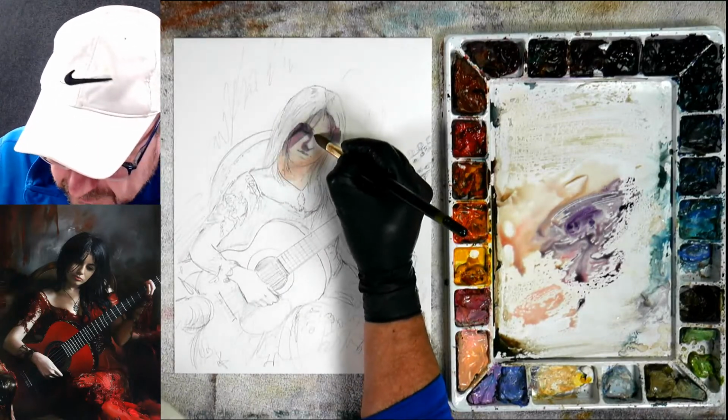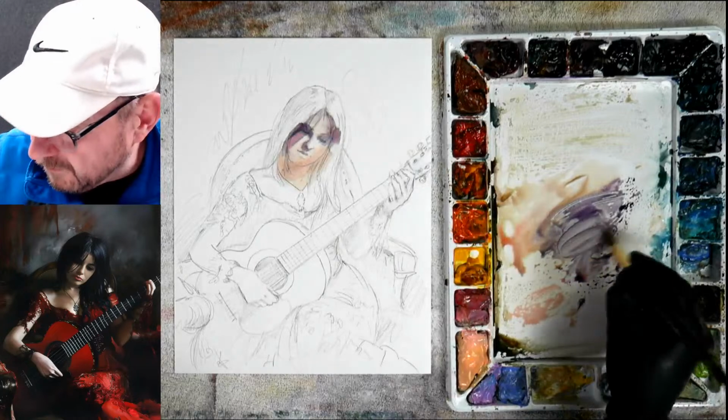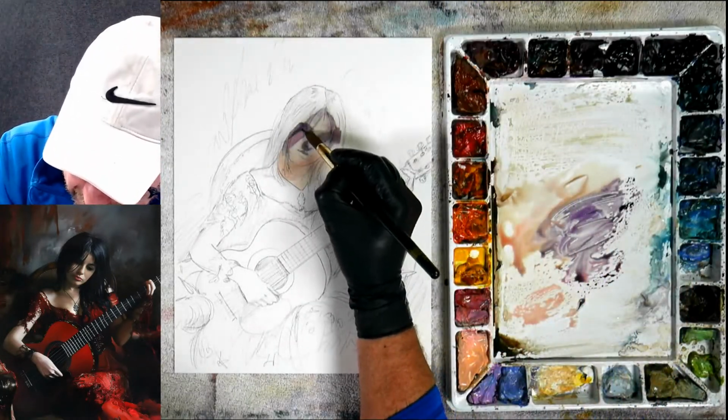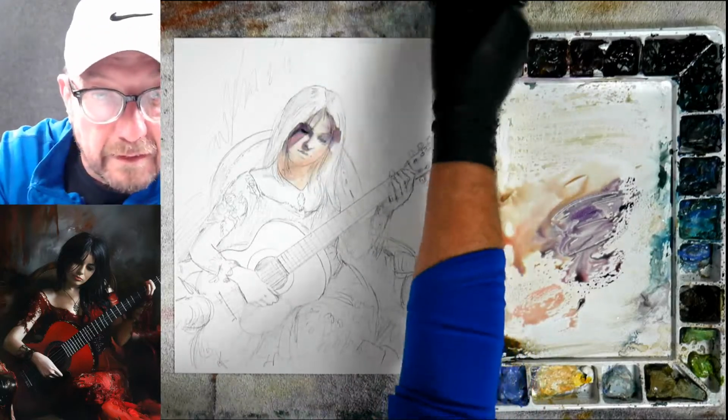Watch your water amount. I mean, it's so important to regulate your water amount on your brush and on your paper at the same time. A little bit darker.